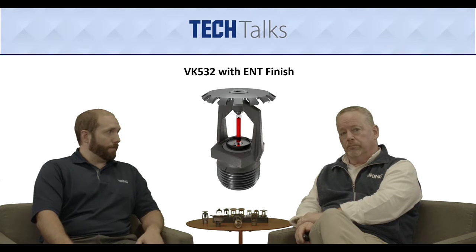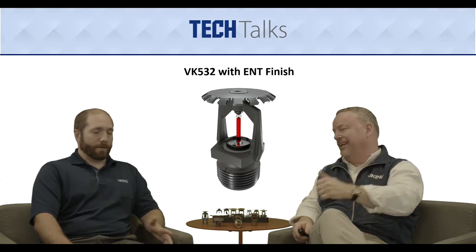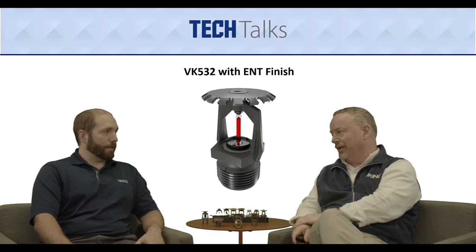And then the nice thing too is that the BK532 is offered with that ENT coating. So it's got that corrosion resistant listing. So it's all of those things in one. It's covering the type of construction, it's increasing the spacing, and it's got the ENT coating. Absolutely. Cool, that makes it an easy choice.